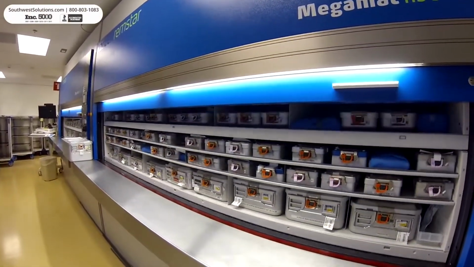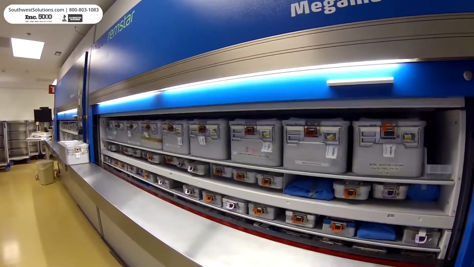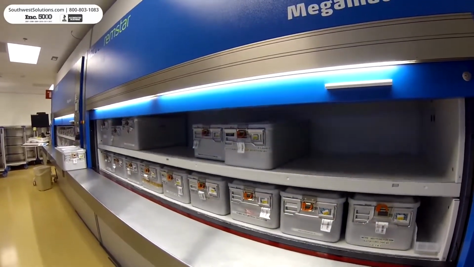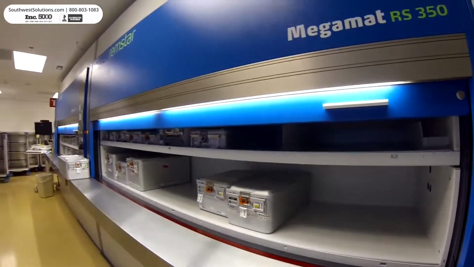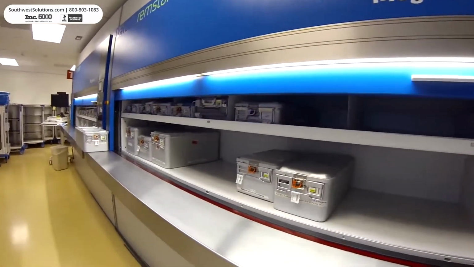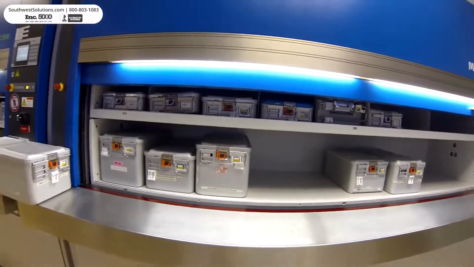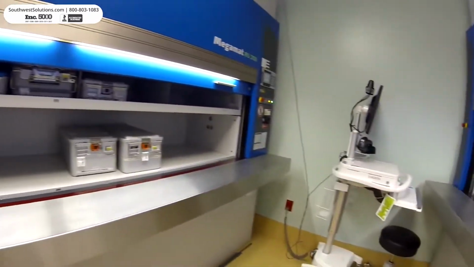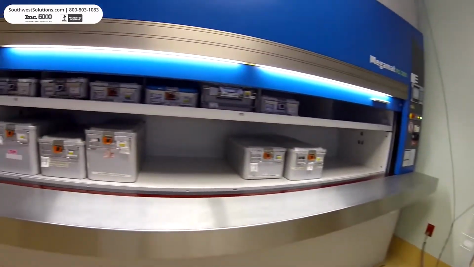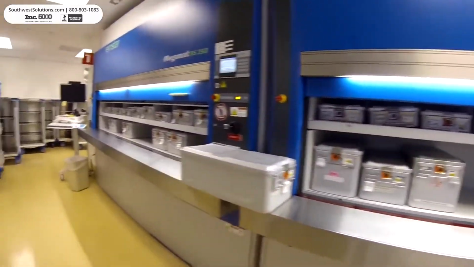Gives you a good example of different container sizes. Small containers all the way to one of the largest opening sizes for quite tall containers. I believe they're at about 12 inches tall. That particular shelf allows only for overly tall items, and that's the only one within this machine.